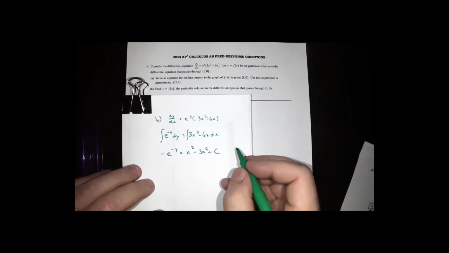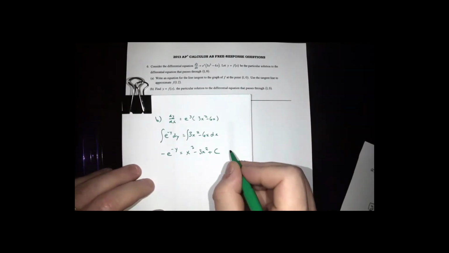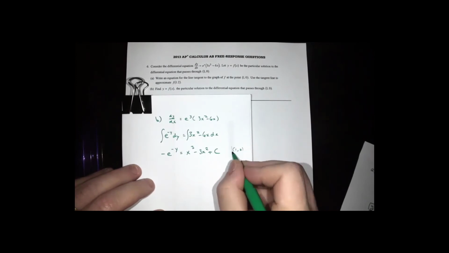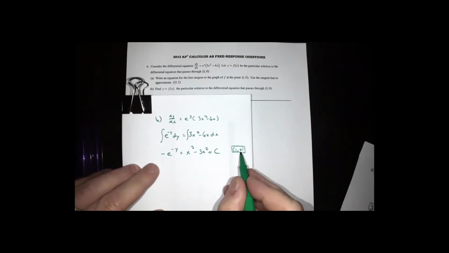And there's our constant, so that way we can use this to figure out the 1 comma 0. What is the constant equal to with this fixed condition at 1 comma 0? So here the y would be equal to 0, so negative e to the negative 0 would be equal to 1 cubed minus 3 times 1 squared plus a constant.